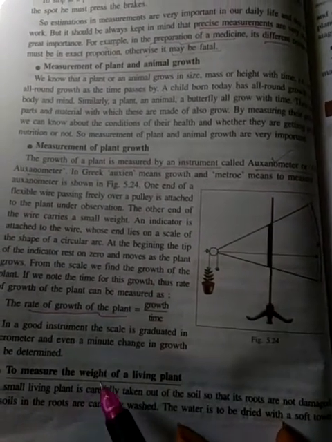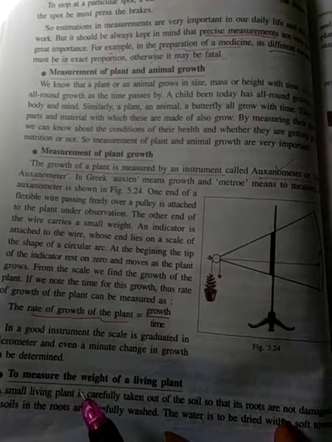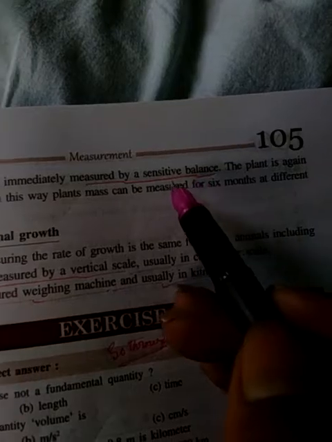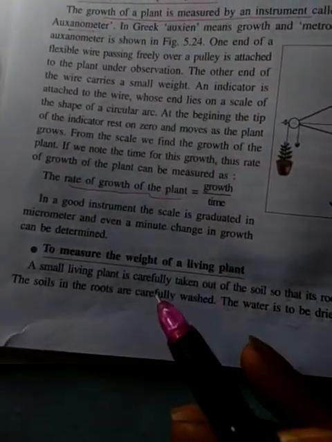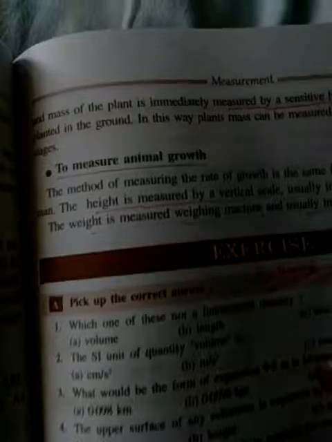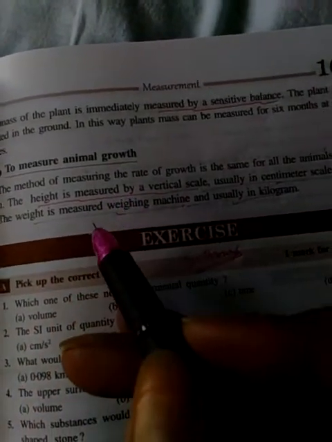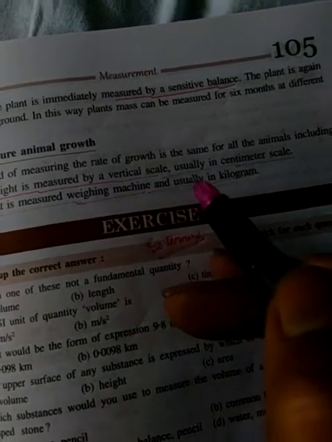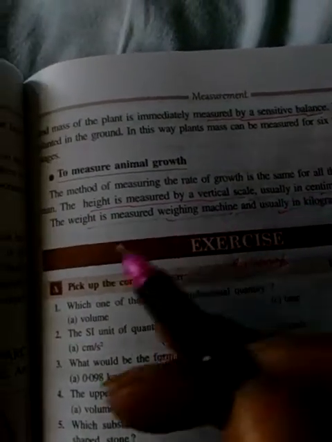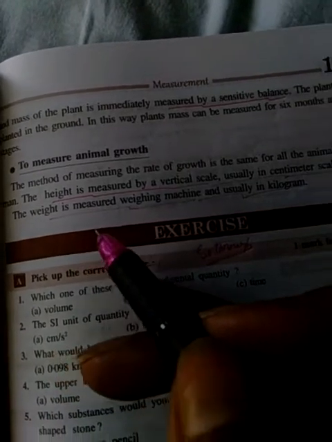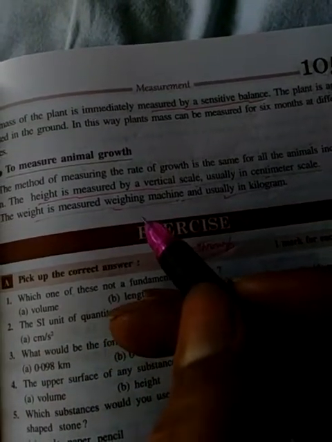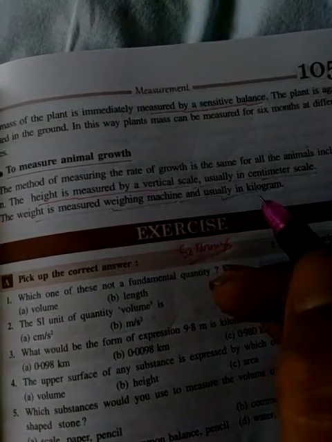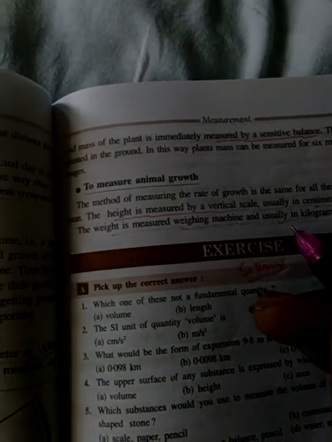Now see, to measure the weight of a living plant, we have to use the device that will be known as the sensitive balance. So using the sensitive balance, we can easily measure the weight of any living plant. Whereas to measure animal growth, such as the height, we can use the vertical scale, or it will be known as the centimeter scale. Whereas in order to measure the weight, we can use the weighing machine, and generally the unit is kilogram.